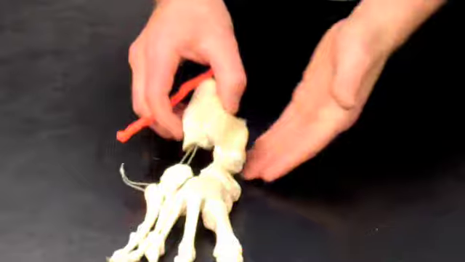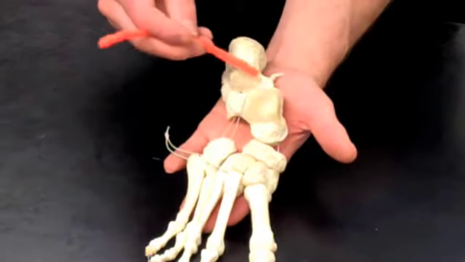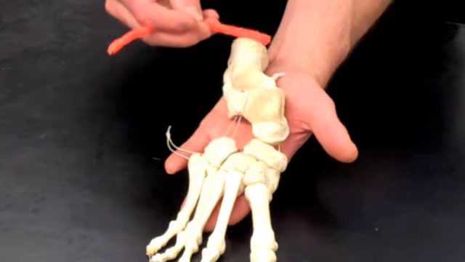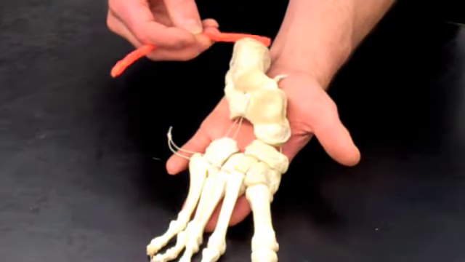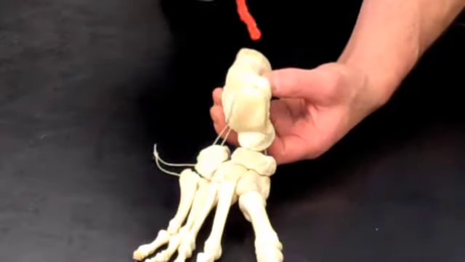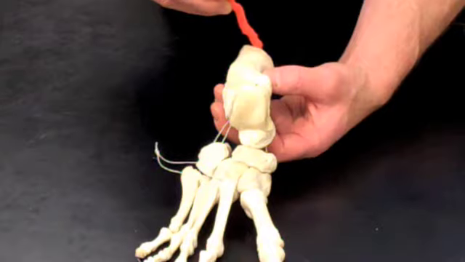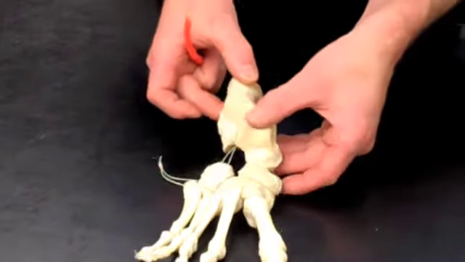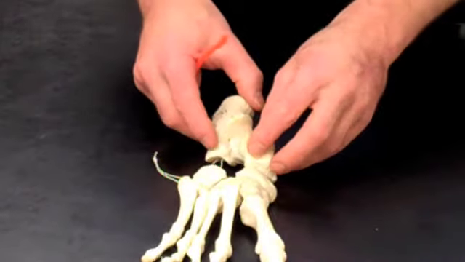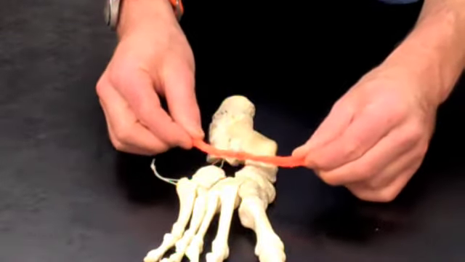When we look at the other big bone here, the heel bone, it is called the calcaneus. The big piece that is attached to the calcaneus back here, coming from above, is the Achilles tendon, also called the calcaneal tendon. Then from these two big bones we have a bunch of smaller bones. They're right in here.